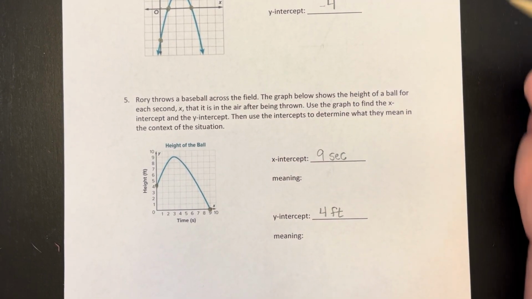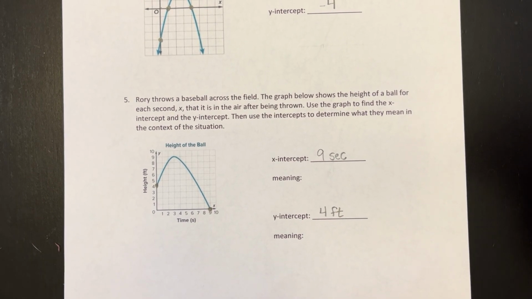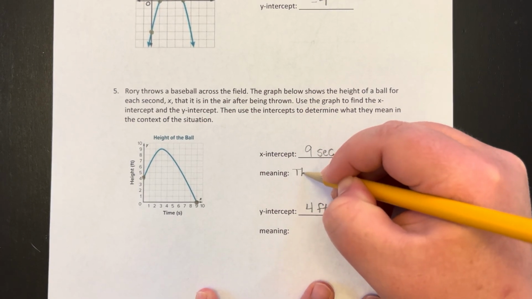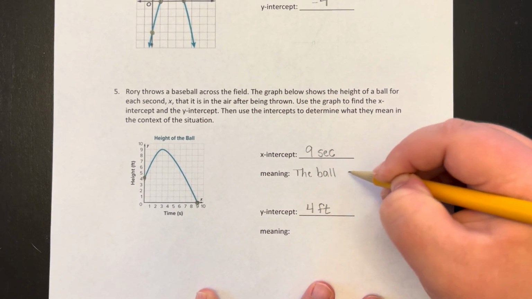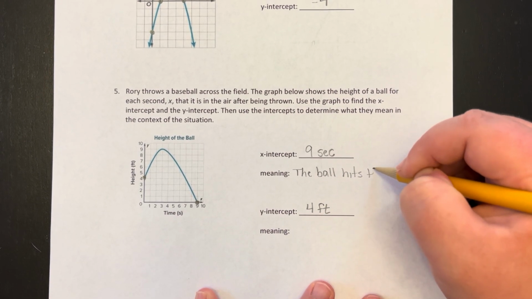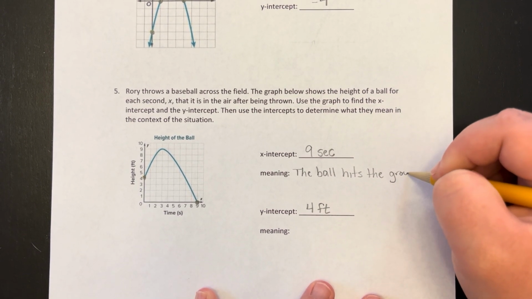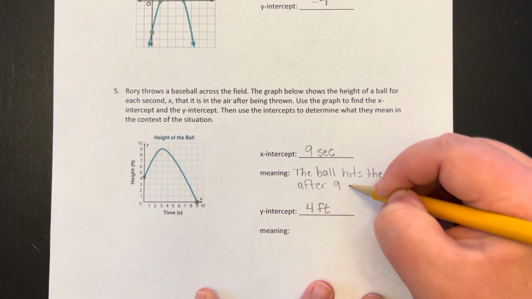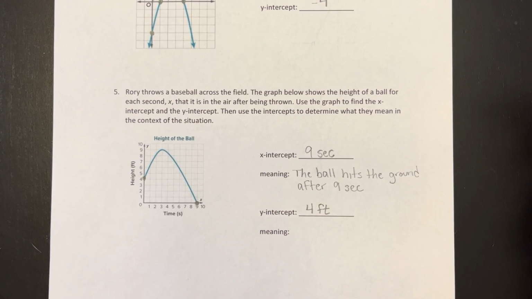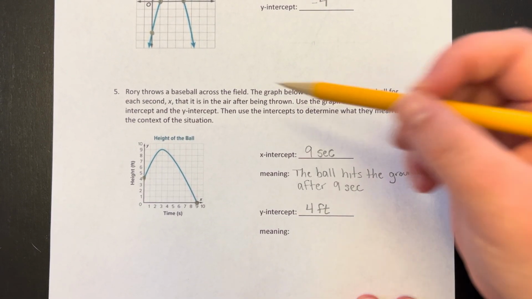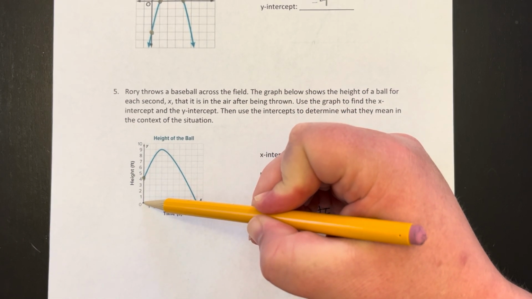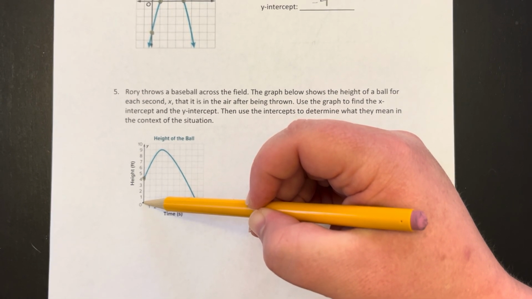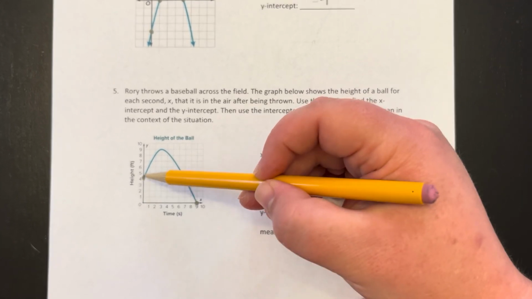So you can think of this in two ways. You can think of this as being the ball has hit the ground or the ball was in the air for 9 seconds. Either one is correct. So the ball hits the ground after 9 seconds. Or you could say the ball is in the air for 9 seconds. Now 4 feet here is at time 0. Whenever the time is 0, that means it's the start or the initial beginning part, okay? So that means that the initial height of the ball is 4 feet.